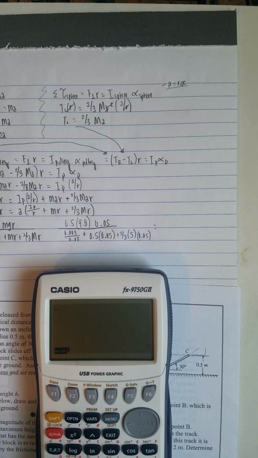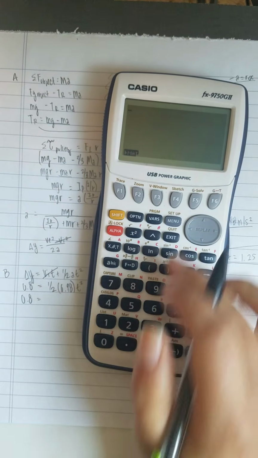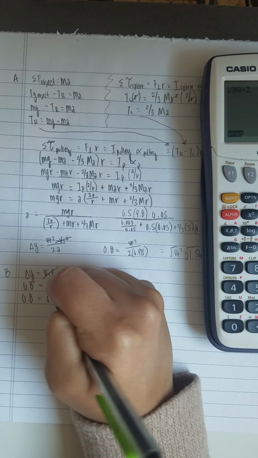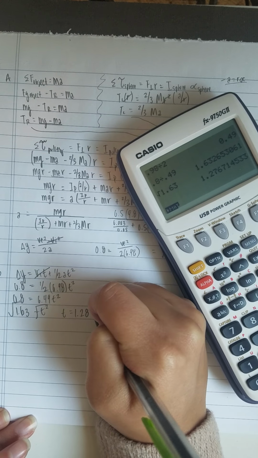And again, you have no vi, so you can just plug in everything, 1/2, and then you can use that acceleration again, and then t squared. And then you get t equals 1.28 seconds.